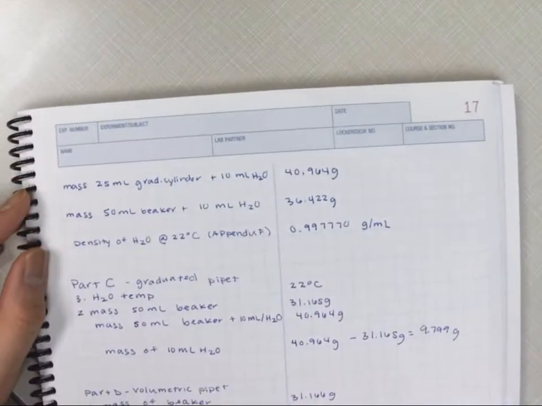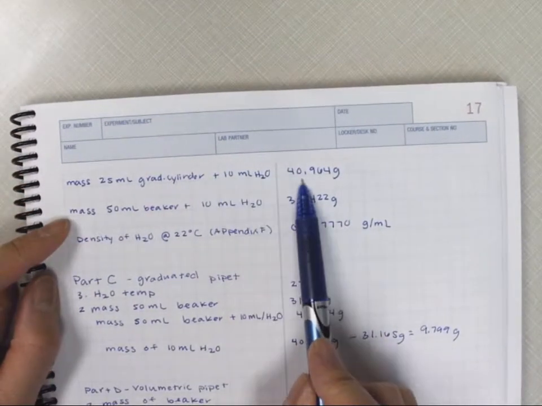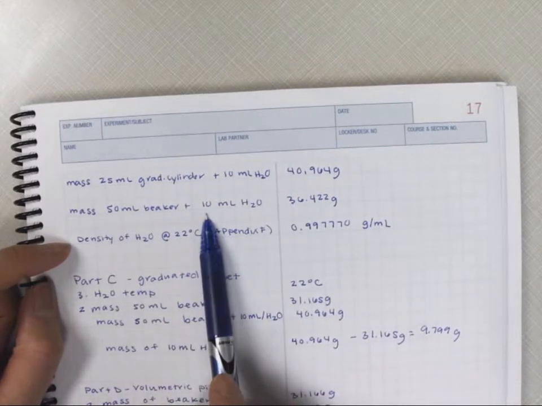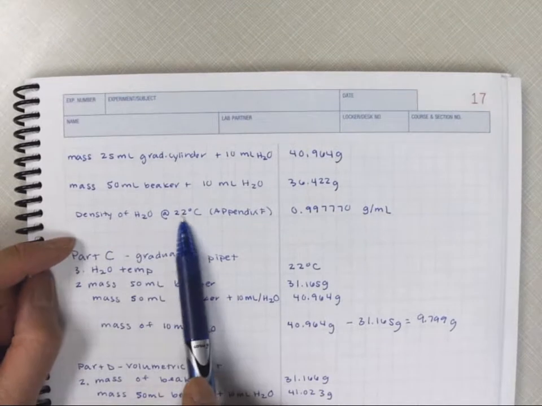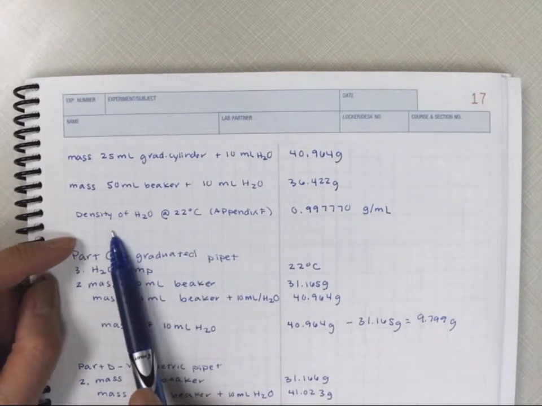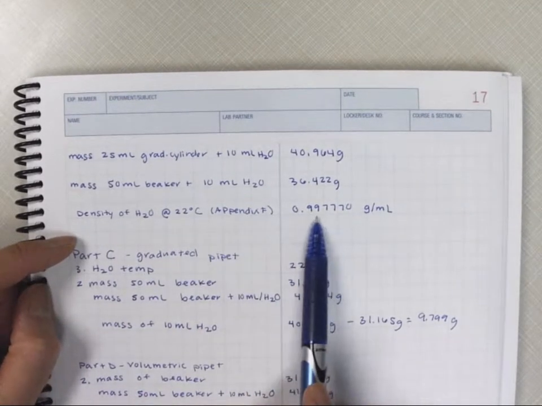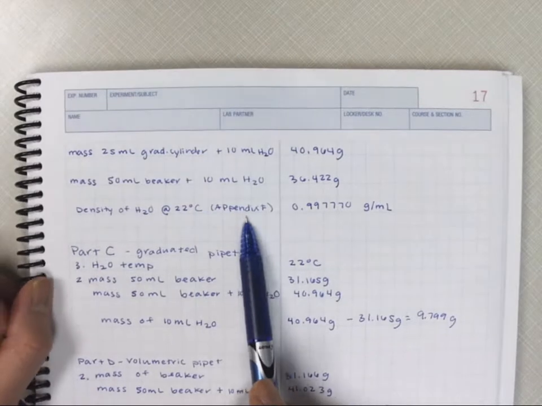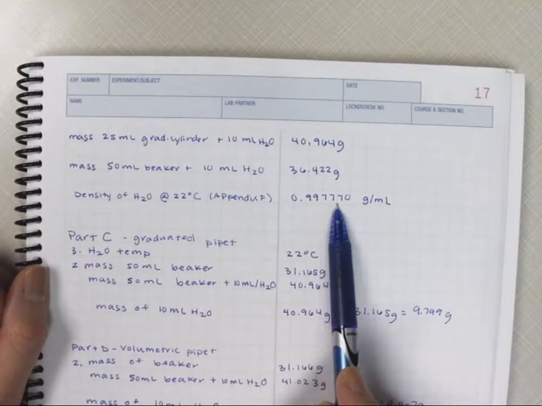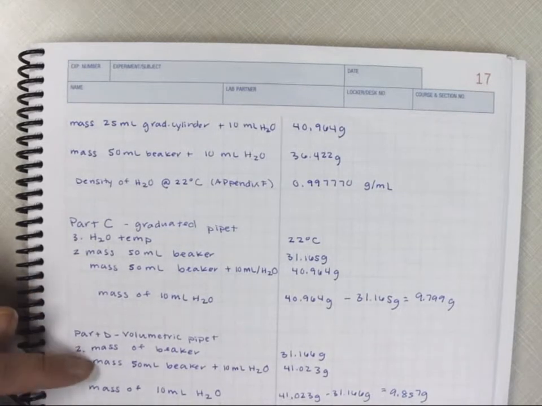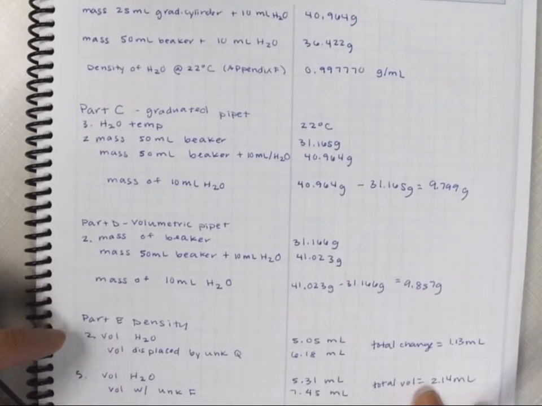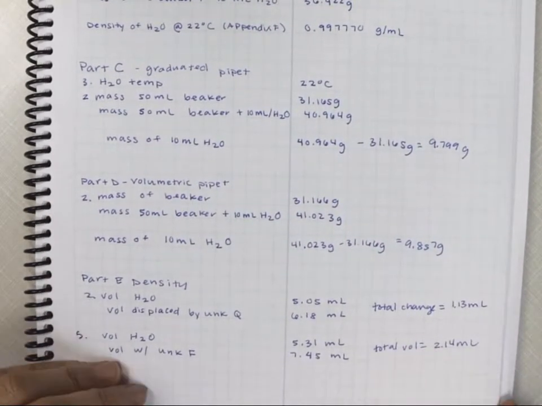And then the mass of the 25 mil beaker plus 10 mils of water was this, and then this is the mass of the 10 mils of water in the 50 mil beaker. From the water temperature, I could figure out the density of the water at this temperature, which was in Appendix F, and that came out to be 0.99770 grams per mil. These are measurements from Part C and D, and then also I have measurements for Part E.